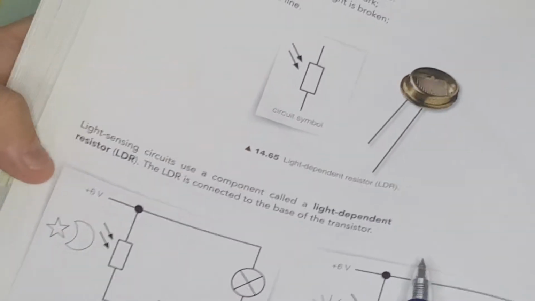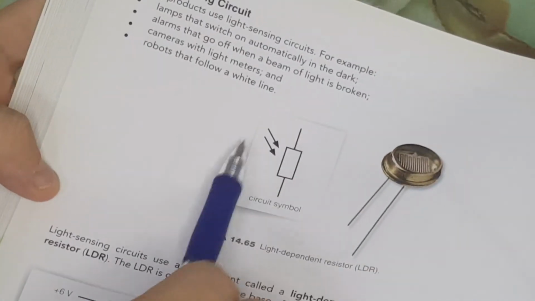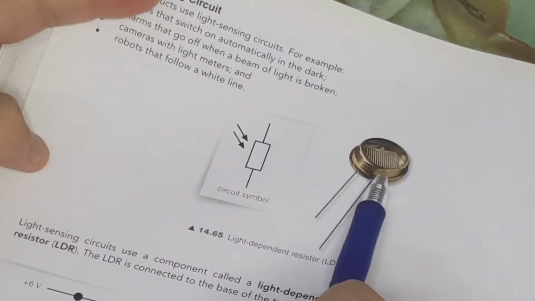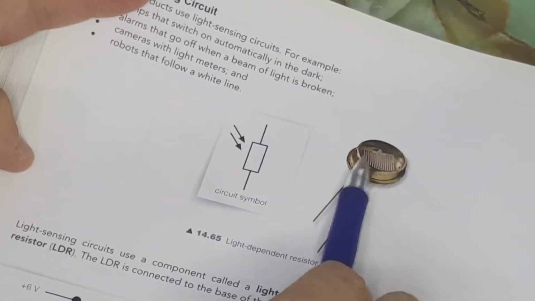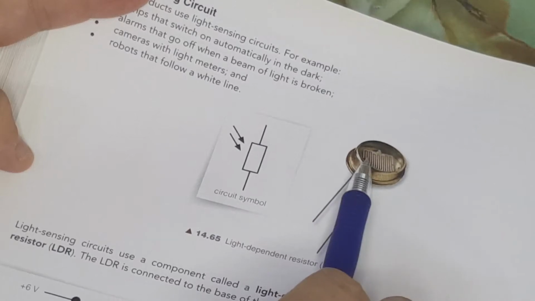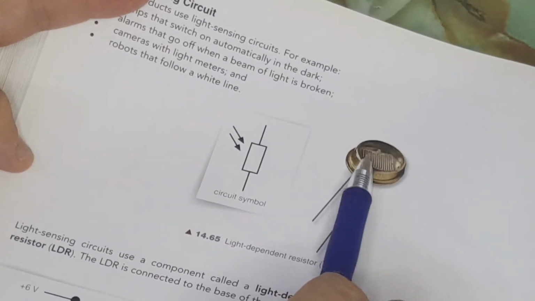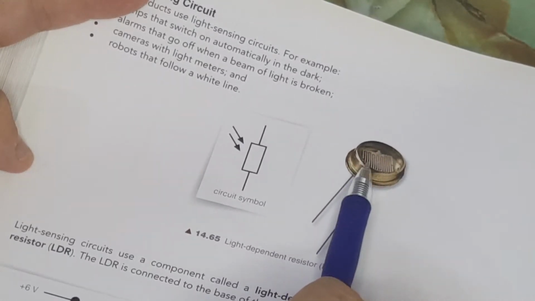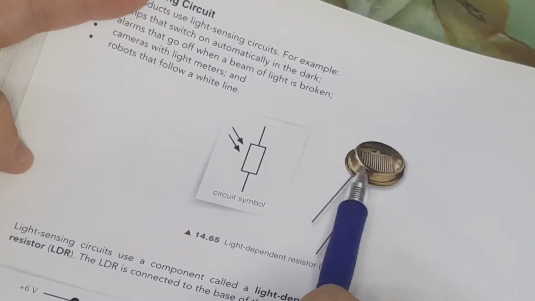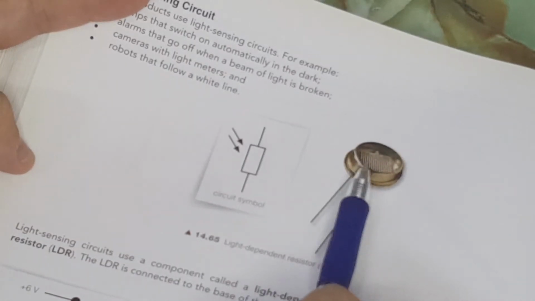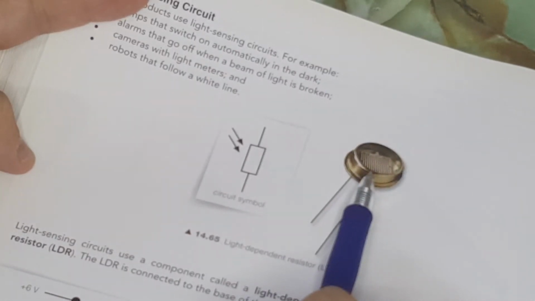The other thing that you need to know is that when light shines on the LDR, the photosensitive material will actually reduce the resistance of the resistor. In other words, when there's light, resistance decreases. When there's no light, resistance increases. So it's an inversely proportional relationship between light intensity and the resistance.